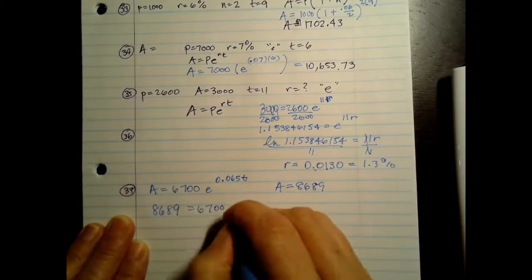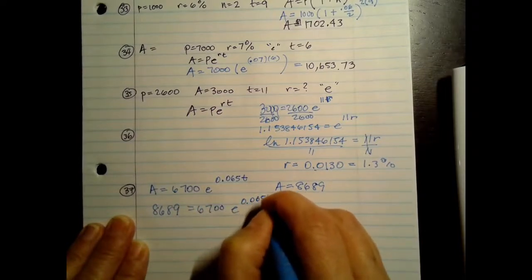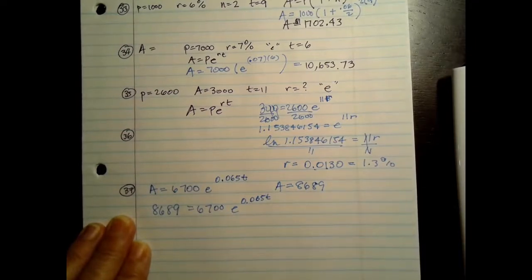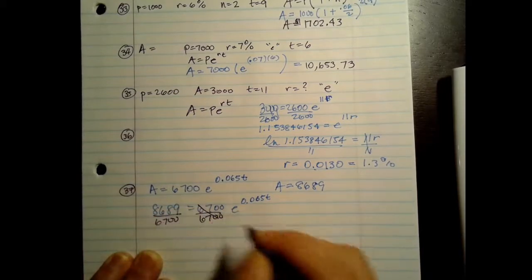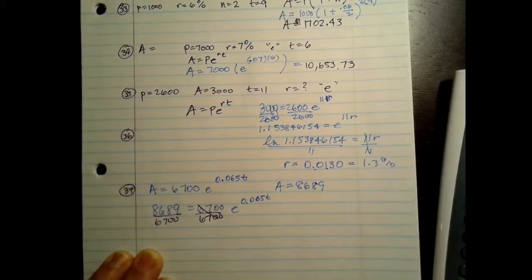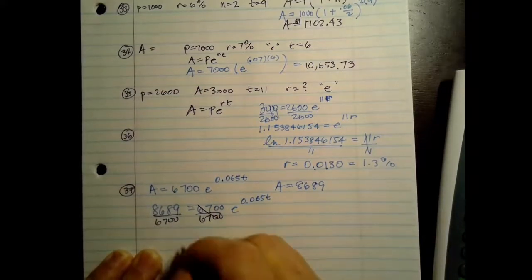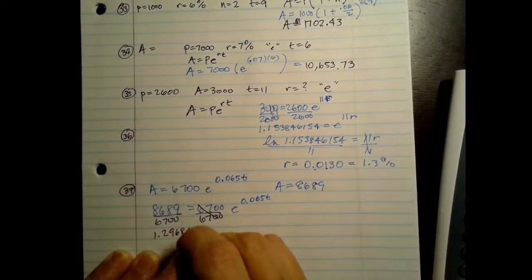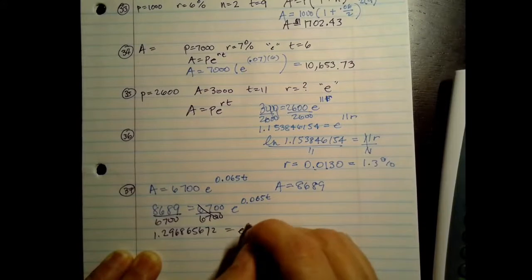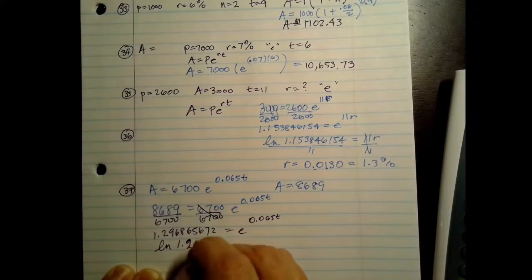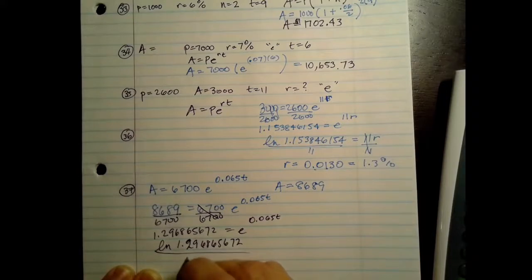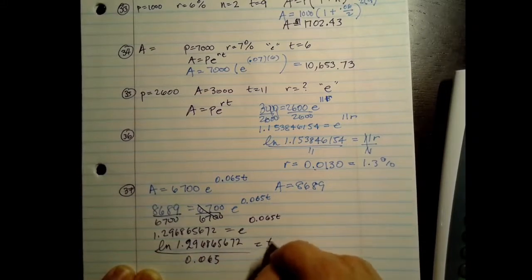So this is the same exact work that we just did, except this time we're looking for T instead of R. So divide by your 6,700. And I get 1.296865672 equals e to the 0.065t. Take the natural log of both sides. It's going to be divided by 0.065, and that's going to be your t.